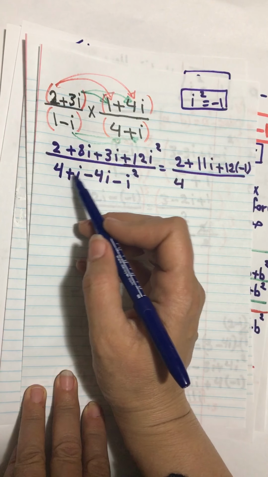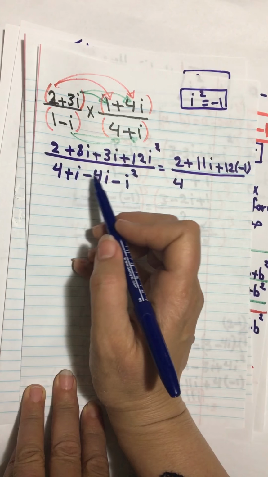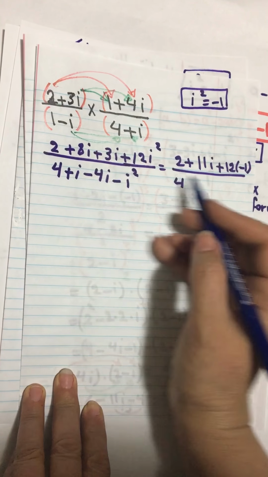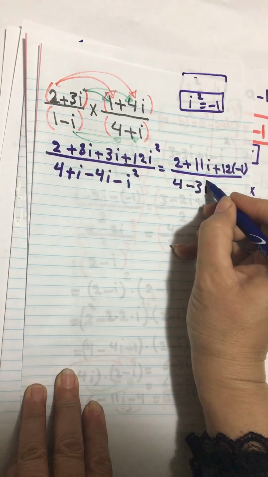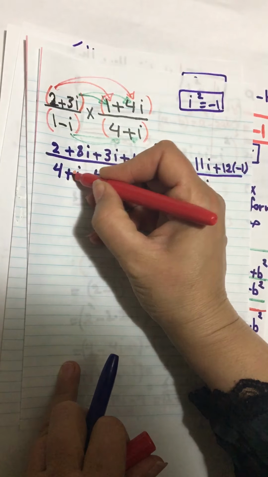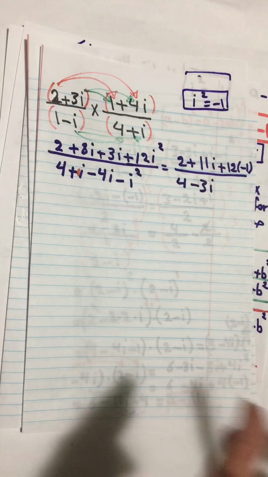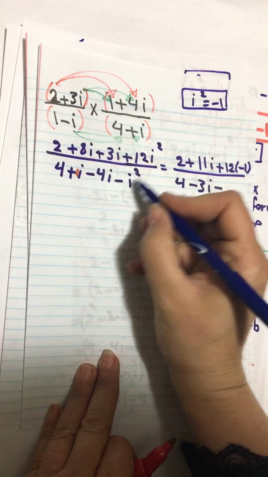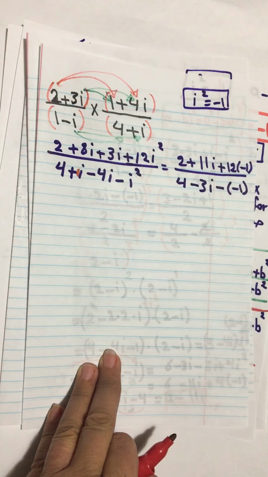Different signs, so I subtract and keep the sign of the larger number. So 4 minus 1 is going to be 3i. Minus i square equals what? Negative 1.